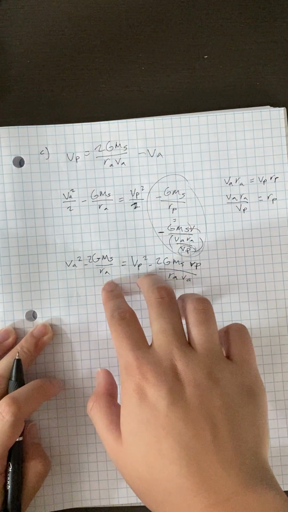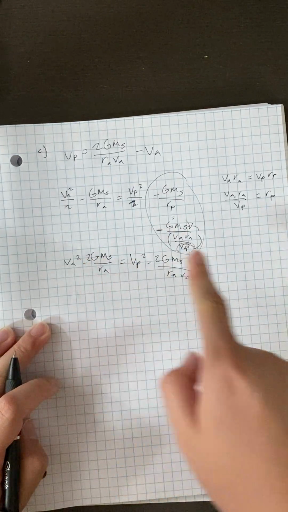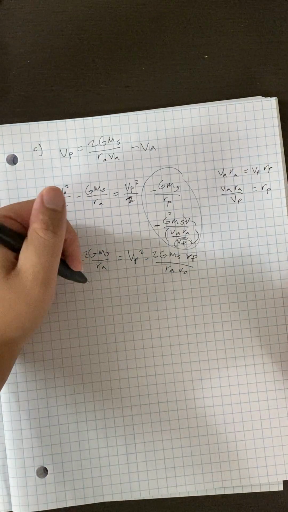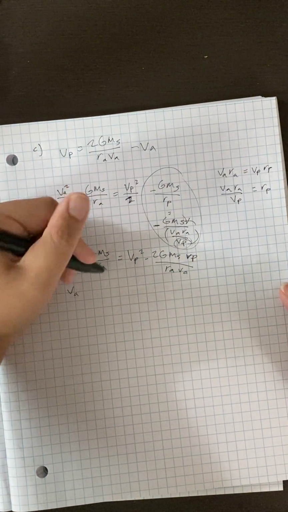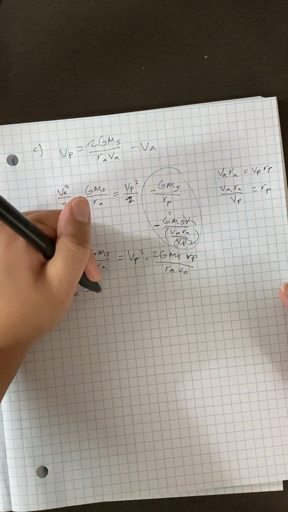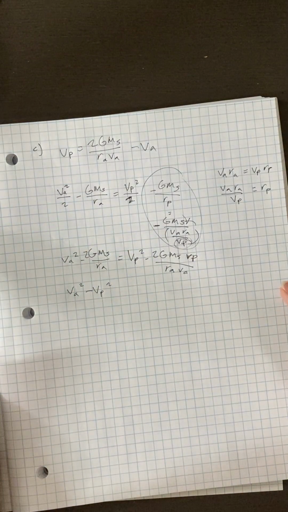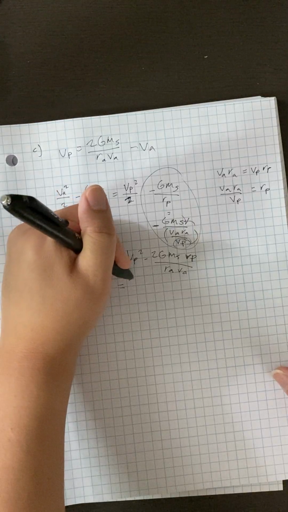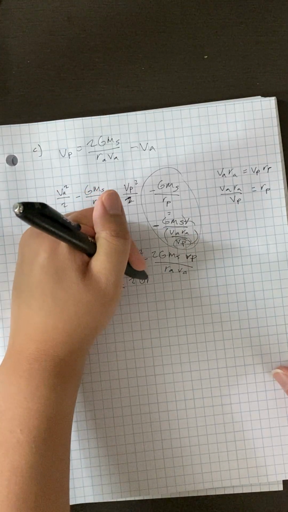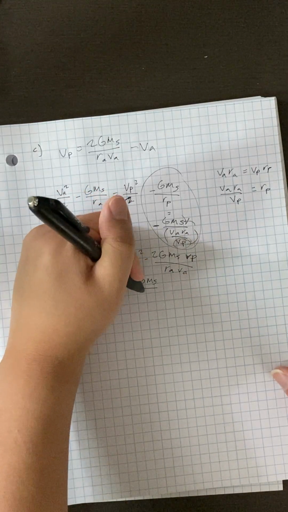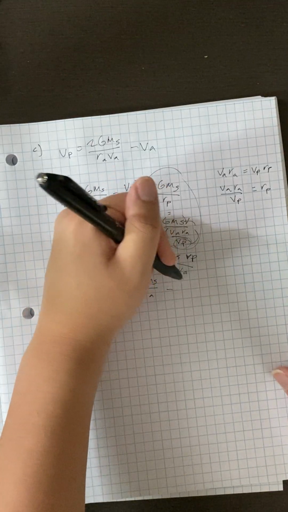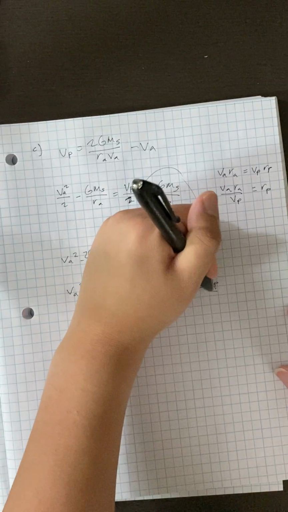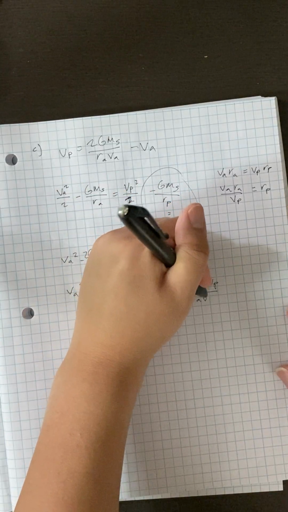We can switch these two variables around, add this to this side, subtract this from this side to get v_A squared minus v_P squared is going to be equal to 2 G M_S over r_A minus 2 G M_S v_P over r_A v_A.